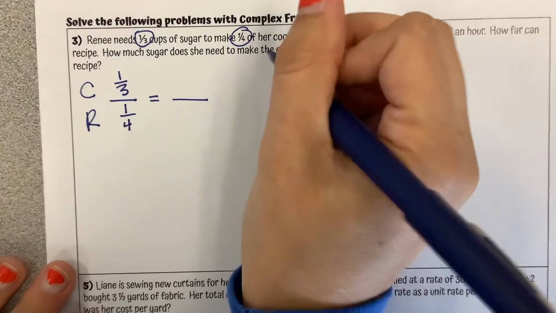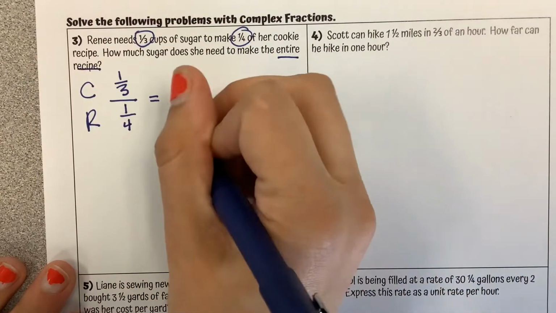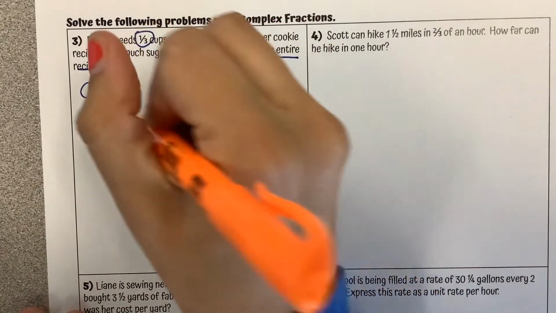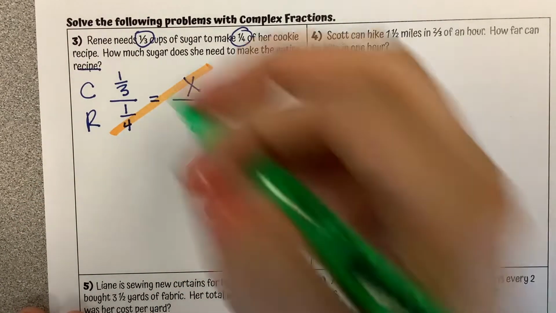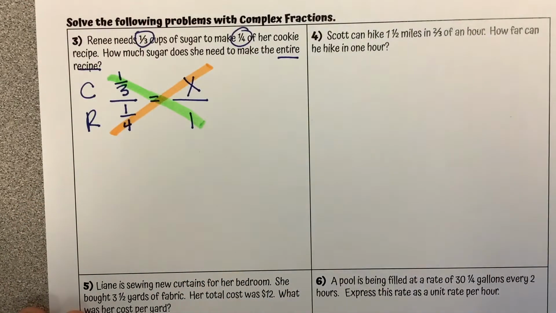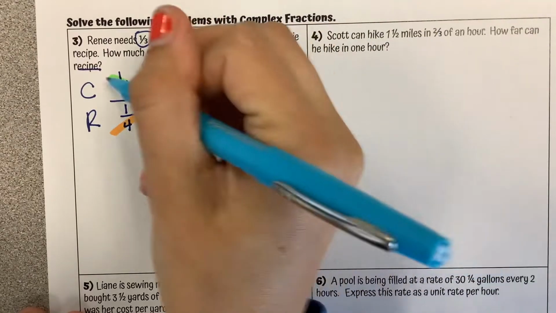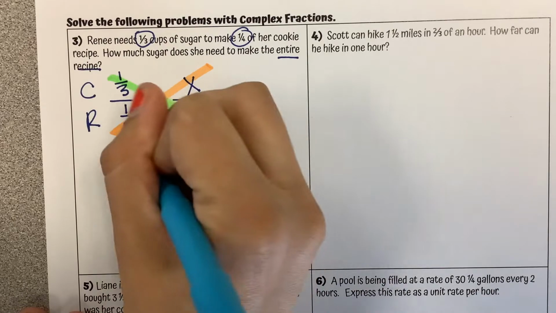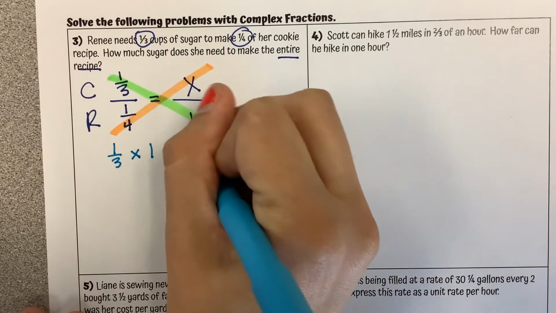How much does she need to make the entire recipe? So the recipe is our whole, our one. We're solving for how many cups of sugar. And we've got our proportion that we can solve. The diagonal that has two numbers in it is right here. So I'm doing 1/3 times 1, which is just 1/3.